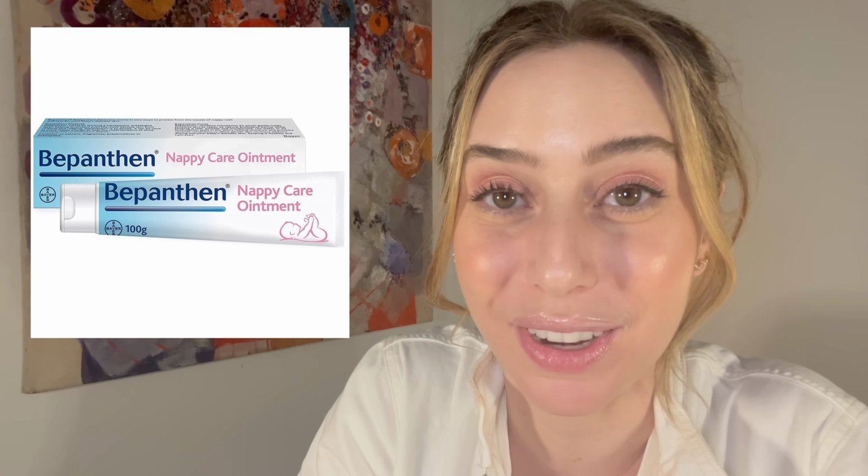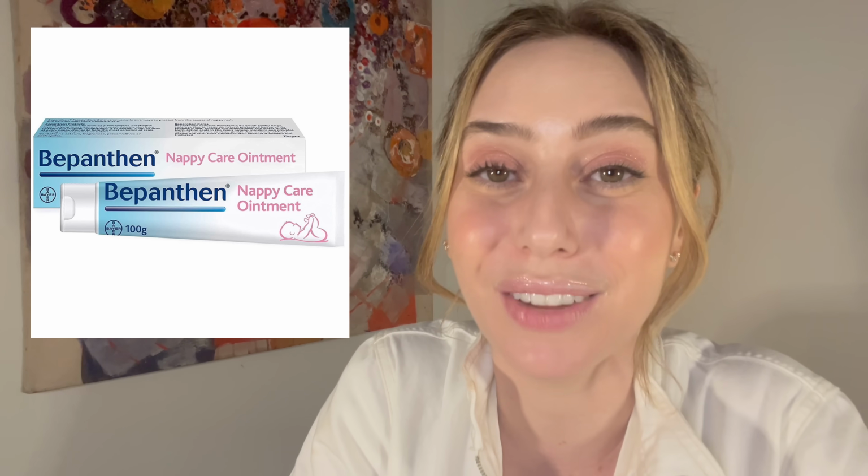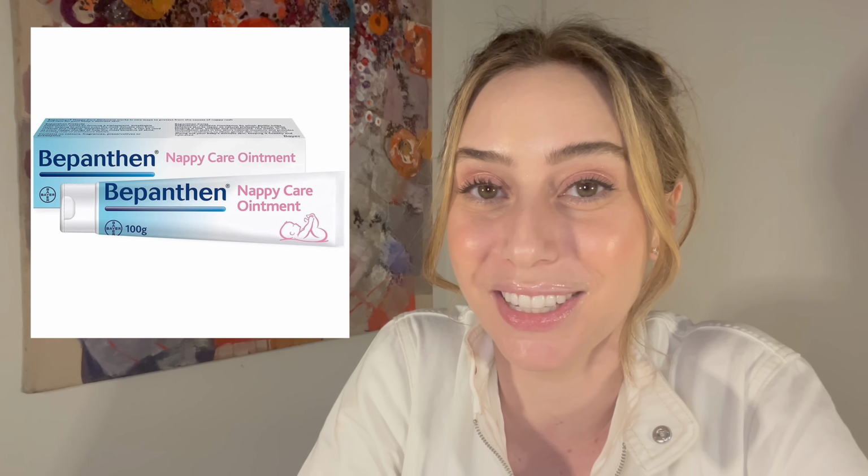Number 2, we have Bepanthen, which is a nappy rash cream. It's actually for your kids' tushy tush, and if it's good enough for your kids' tushy tush, it's good enough for your lips.